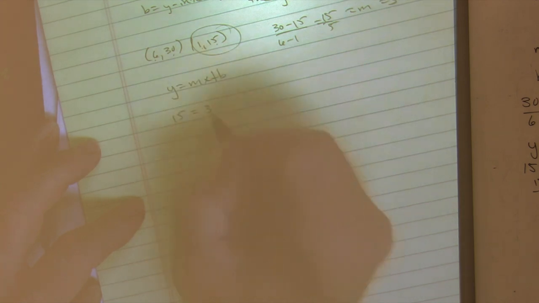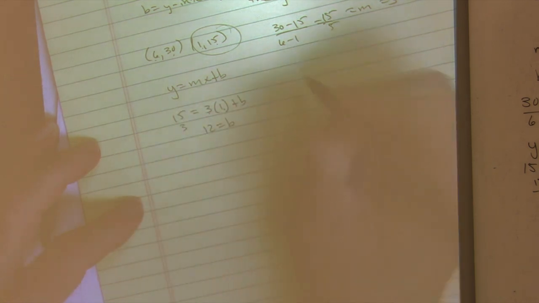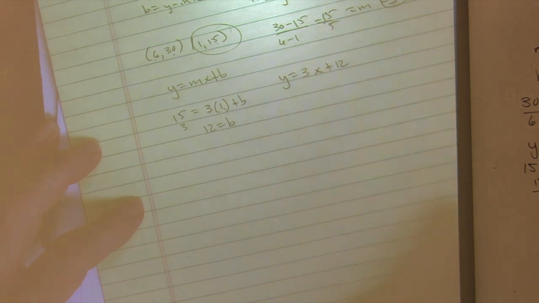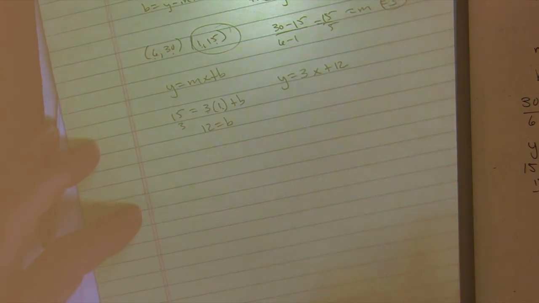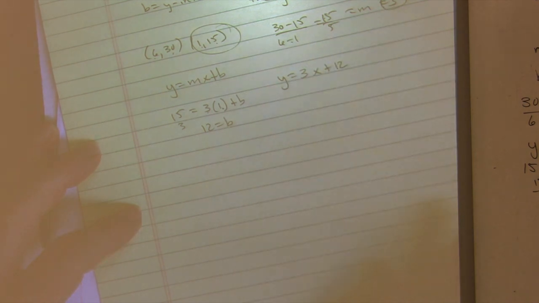3, and then I'm going to plug 1 in for x, plus b, so 3 times 1 is 3, subtract 3, and we get 12 equals b. And so now I can write my equation. Our slope's 3, 3x plus 12. Okay? So again, that was 30 minus 15 is 15, 6 minus 1 is 5, and we divide 15 divided by 5 is 3 to give us the slope.